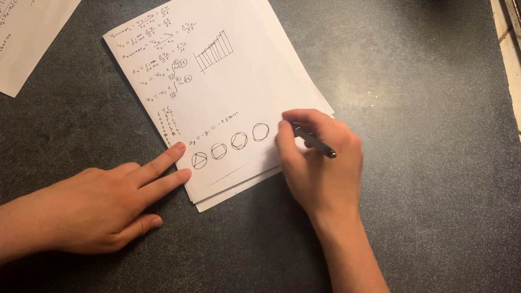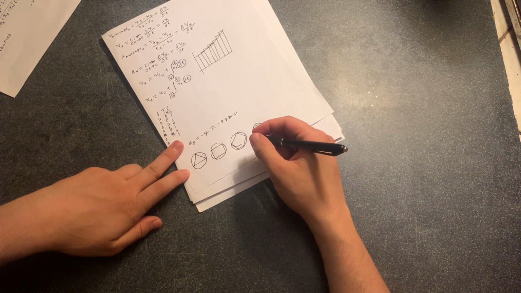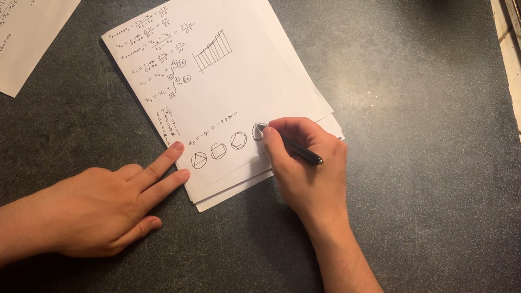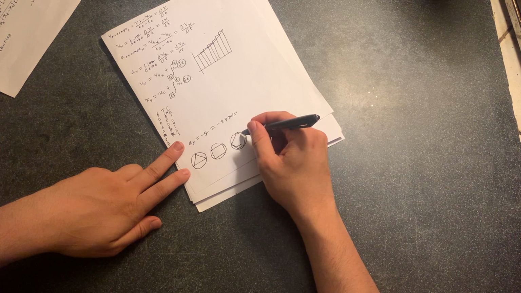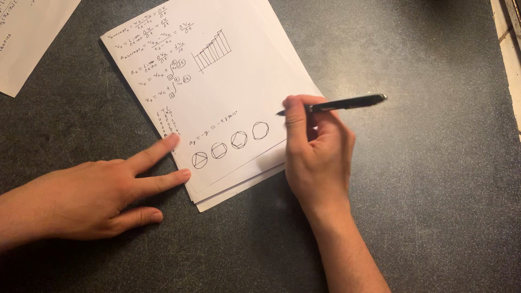This is known as the method of exhaustion. You notice as I add more sides on a polygon, the separation between the circle and the straight side becomes closer and closer together.